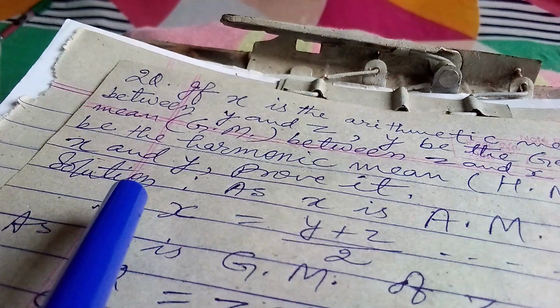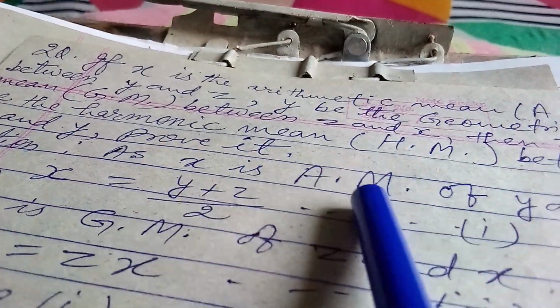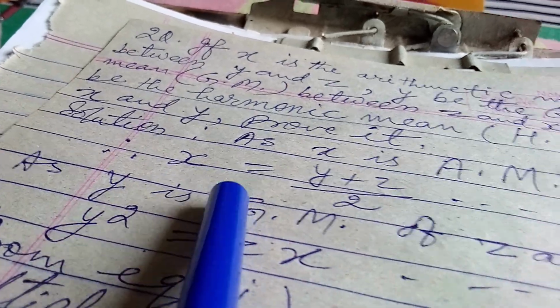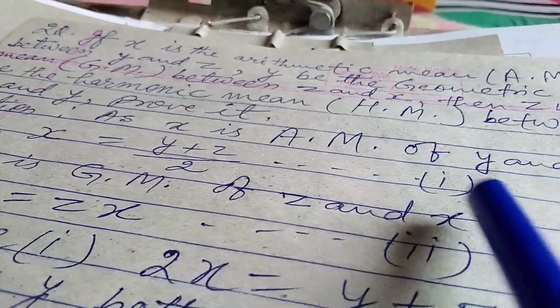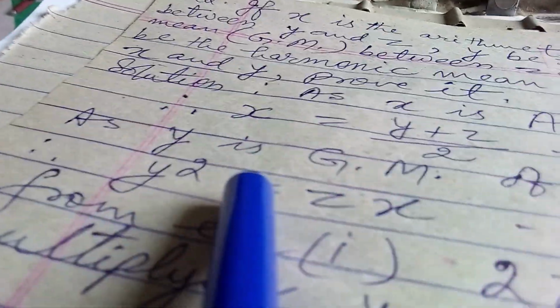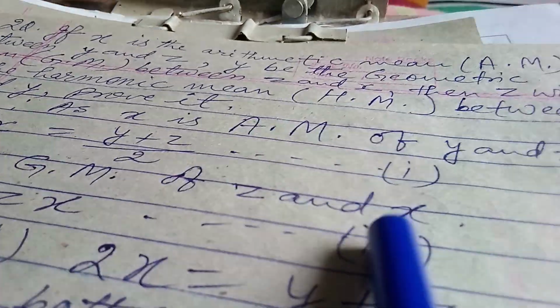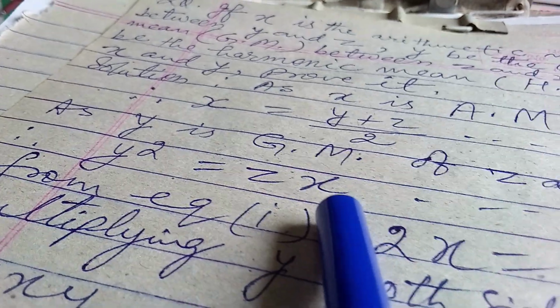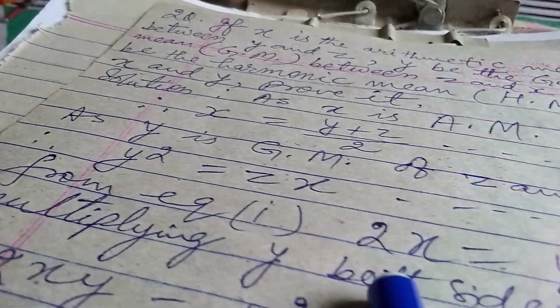Solution: as x is the arithmetic mean of y and z, we can write x = (y + z)/2. This is equation 1. As y is the geometric mean of z and x, y² = zx. This is the second equation.